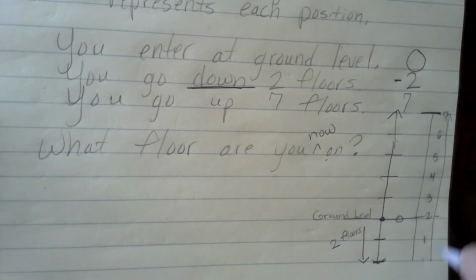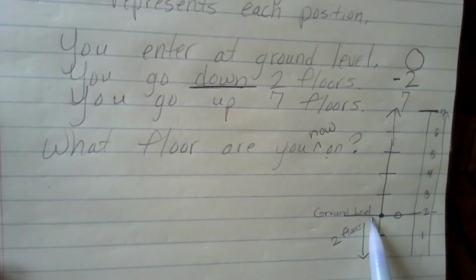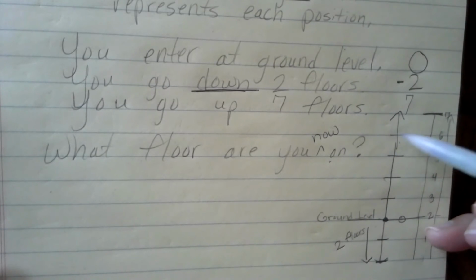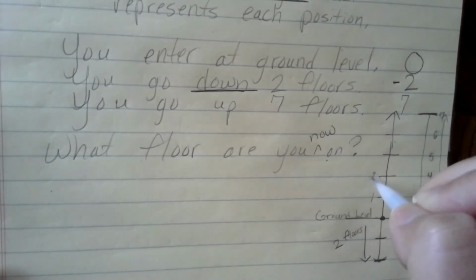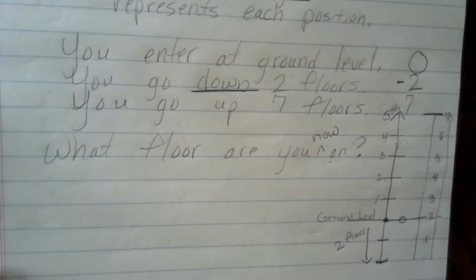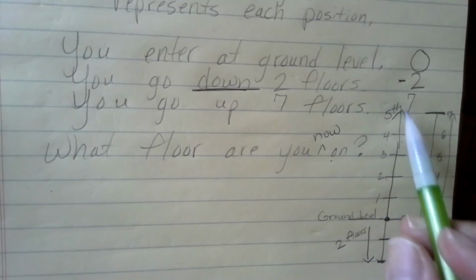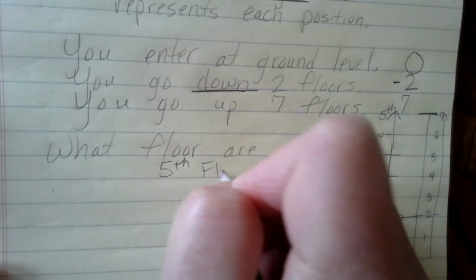This is a total I went up from being here 2 floors down. Now at ground level, or relative to ground level, I'm now at the 1, 2, 3, 4, 5, the 5th floor. So 1st floor, 2nd floor, 3rd floor, 4th floor, 5th floor. So even though I went 7 floors up, from this stop, I'm only 5 floors above ground level. So I'm on the 5th floor of the building.